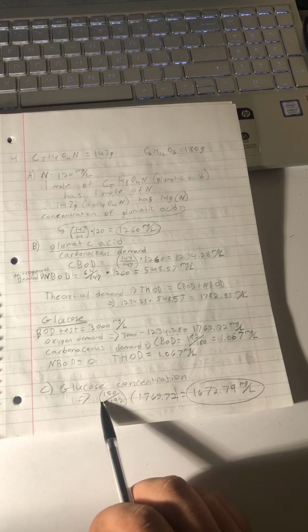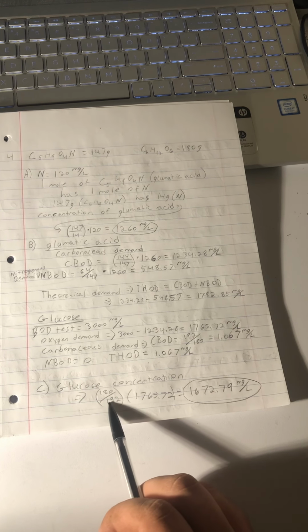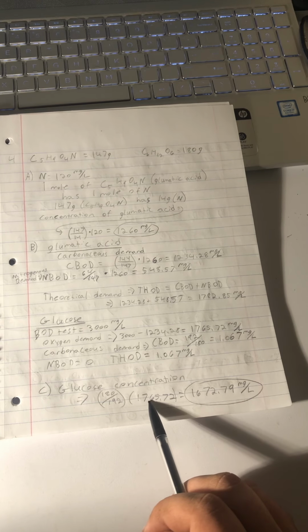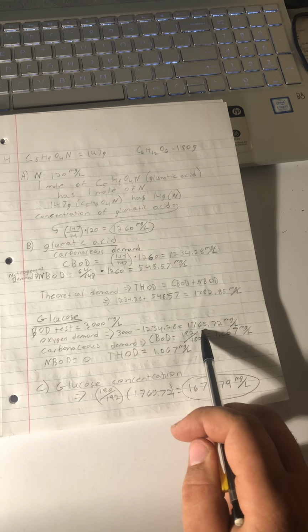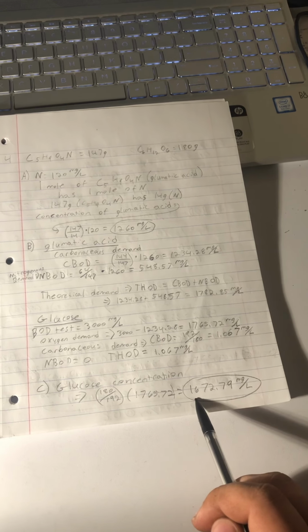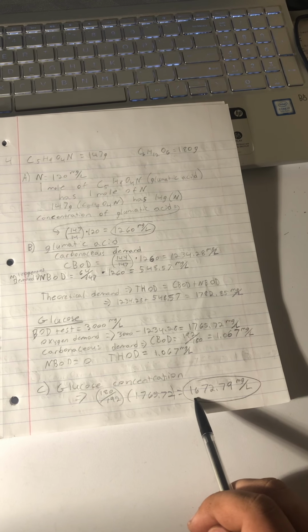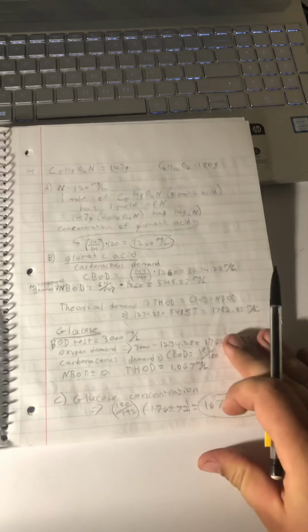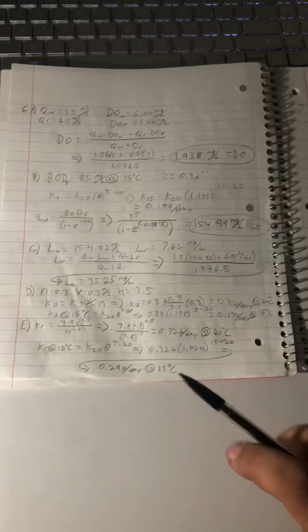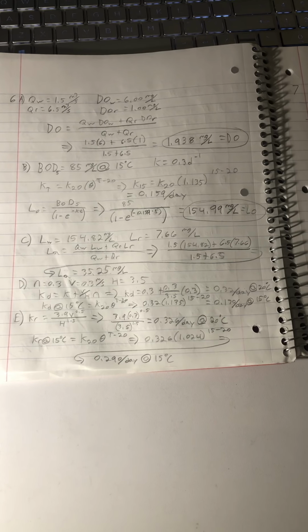And the glucose concentration comes from 180 divided by 192 times the oxygen demand from the previous part, and that value is 1672.79 milligrams per liter. Question 5, the video is posted in the section.